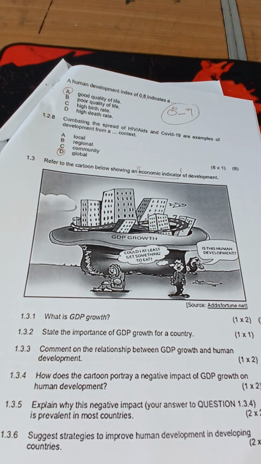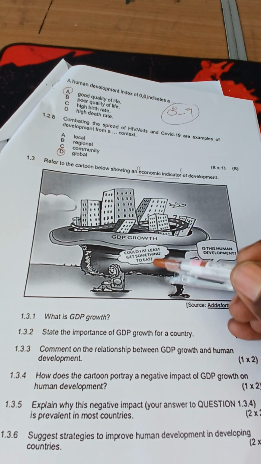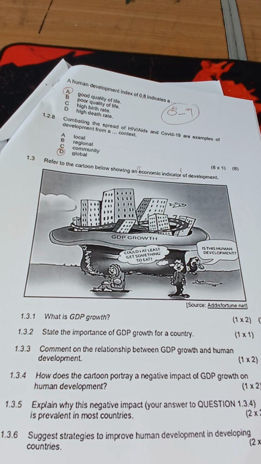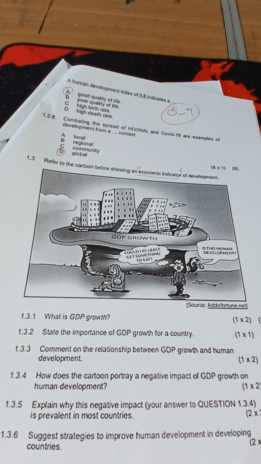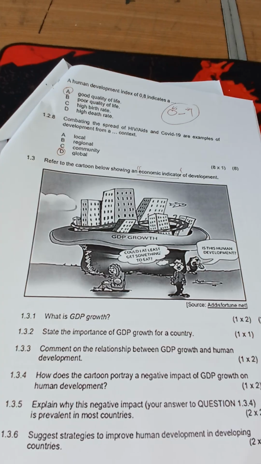So we are saying now, besides the promised economic development that we can see in terms of infrastructure, that we can see in terms of everything that is here, which denotes economic growth, we still have a challenge whereby people are still living in poverty. Can you see? Is this human development? That's what arises for people to ask this question. Is this human development? Which means economic development is not actually focusing also on social development.